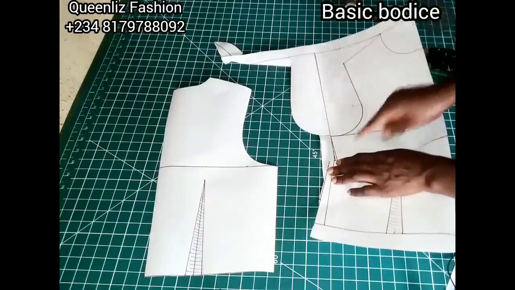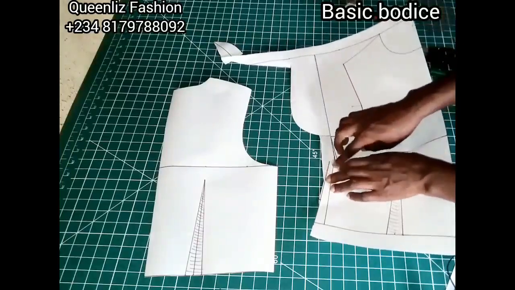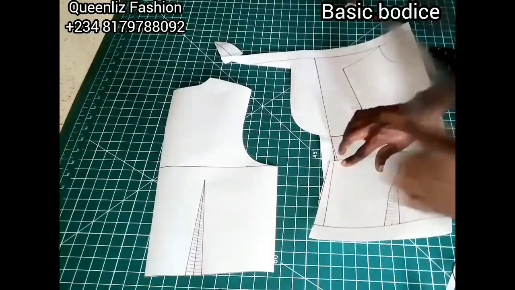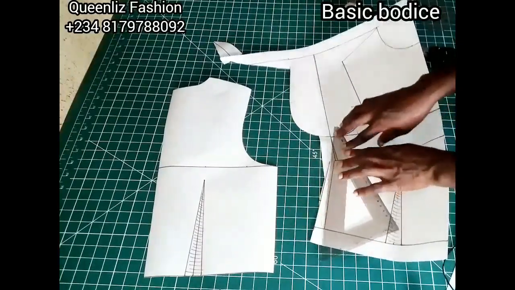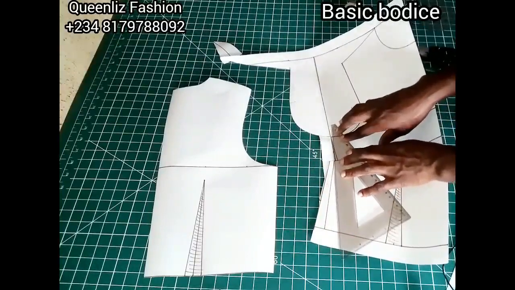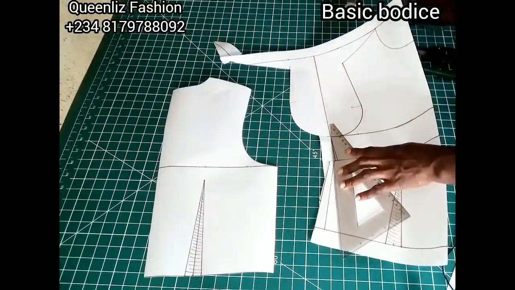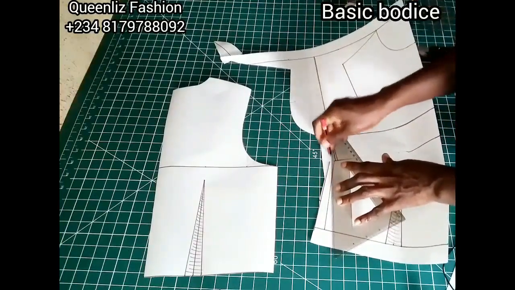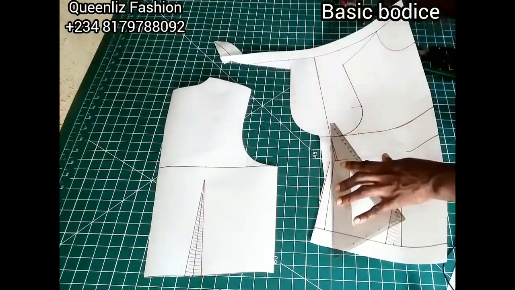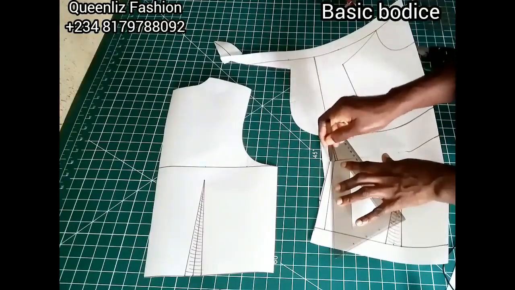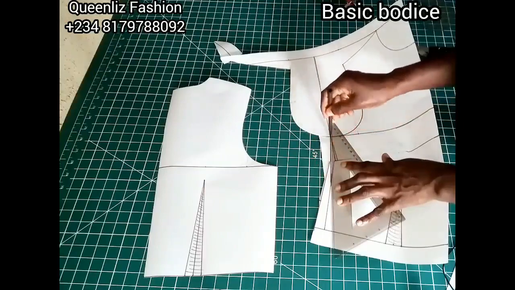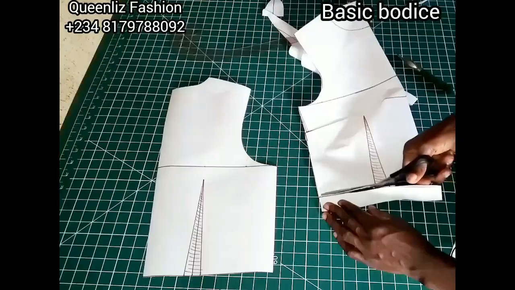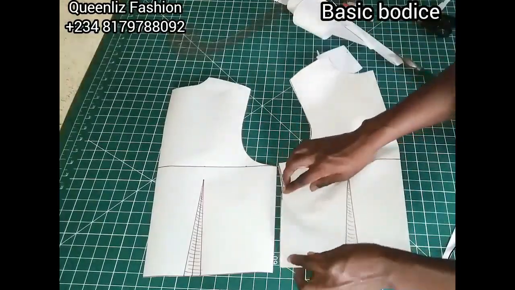Now before cutting it out, I'm going to connect this bust point now to the main waistline. Can you see? Just connect it this way so that everything will rhyme together. Just connect it straight to this waistline. Remember, this is still the waistline. Can you see? Just connect it like so.